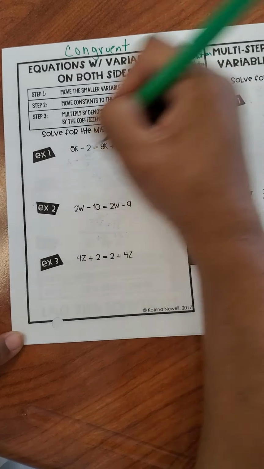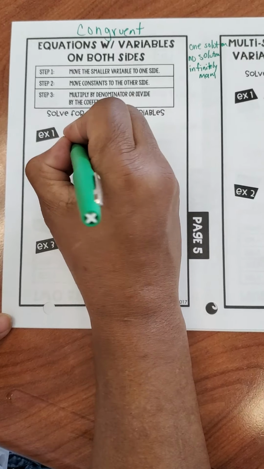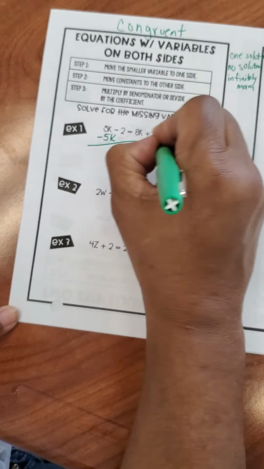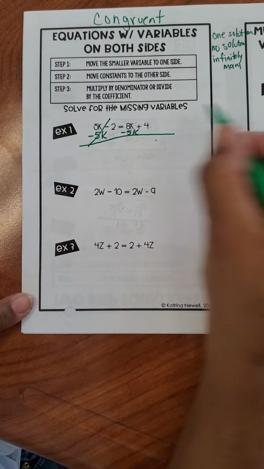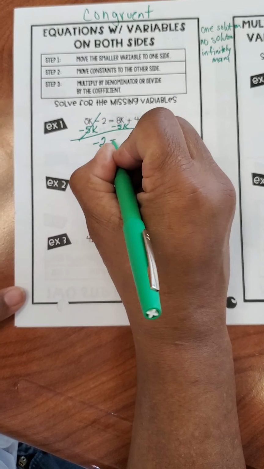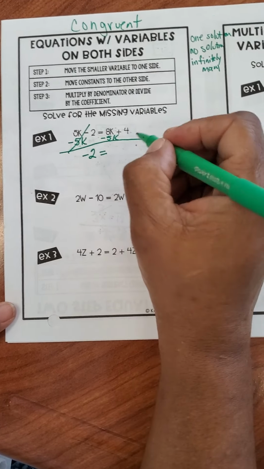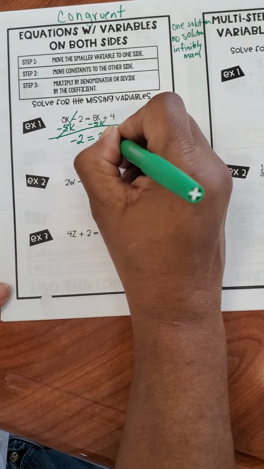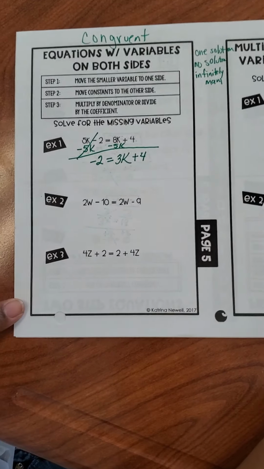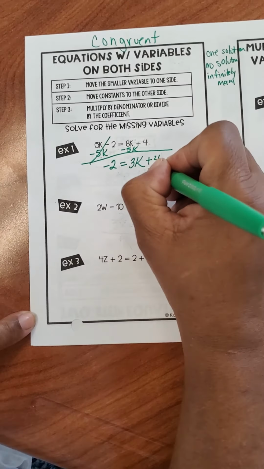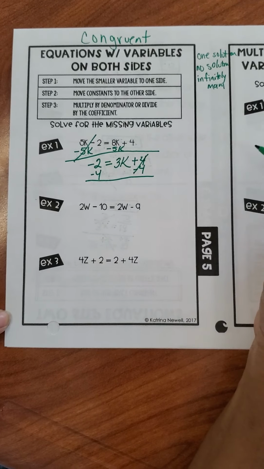Okay, let's solve this. My smaller variable is 5k, so I'm going to subtract 5k from both sides. Okay, this would cancel out and go away. I have -2 is equal to, right here, signs are different. Subtract, take the sign of the larger number. I'm left with 3k. Don't forget your variable. And bring down my +4. Now I'm going to subtract 4 from both sides. I'm moving my constants. Integers are very important.